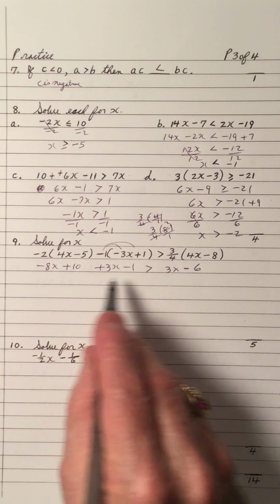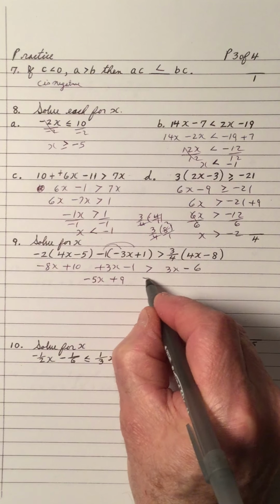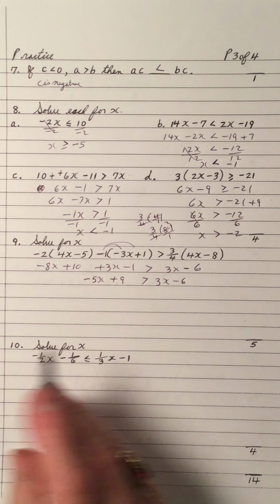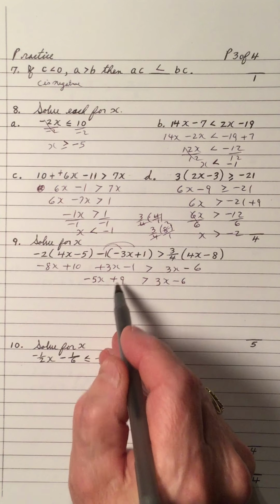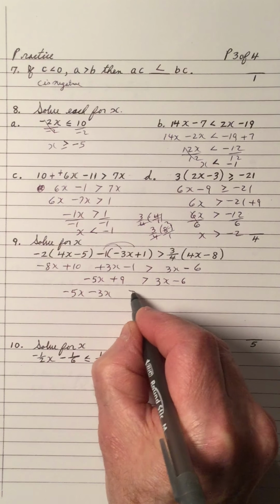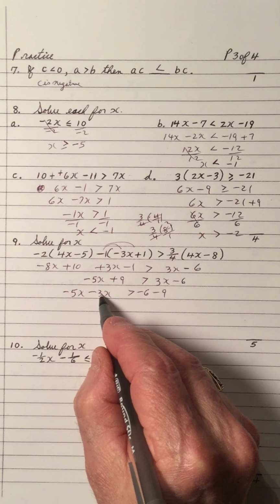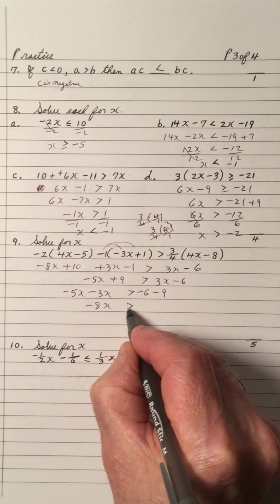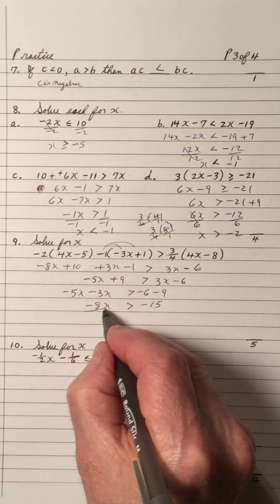And we simplify the left and right side first before I transpose. Simplifying the left and the right side means you're going to transpose fewer numbers, less confusion. So negative 8 plus 3 is negative 5. 10 minus 1 is 9. Now I'm going to move the x's to the left and the numbers to the right. 3x becomes negative 3x, plus 9 becomes negative 9. So negative 8x is greater than negative 15. Divide by negative 8.